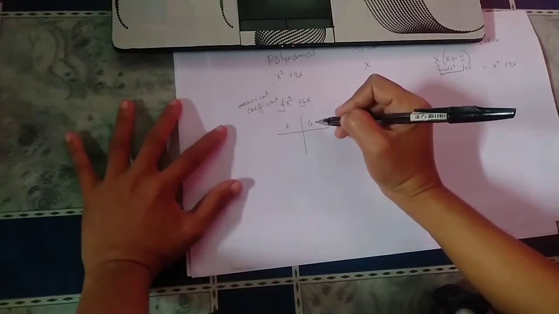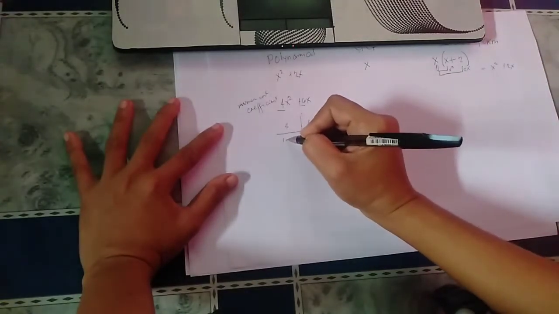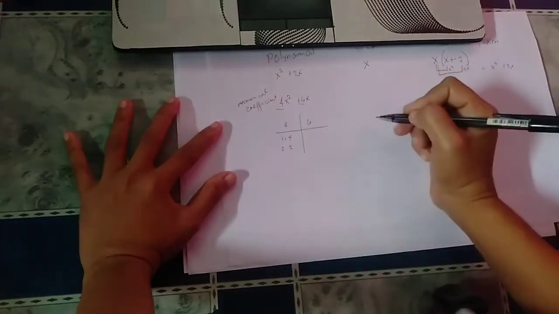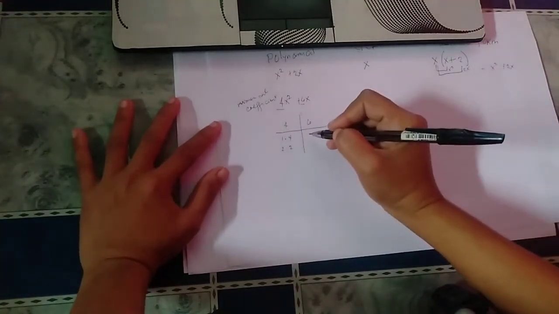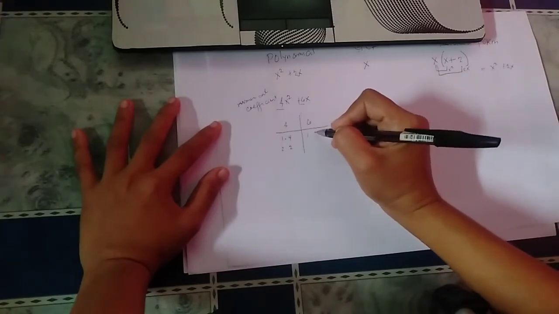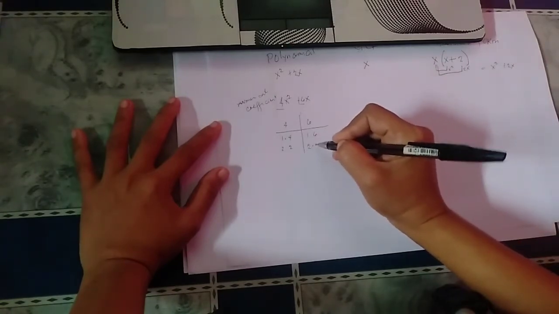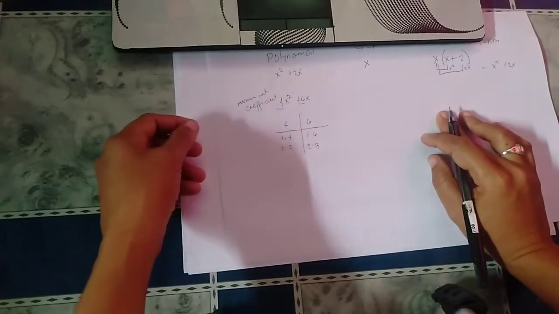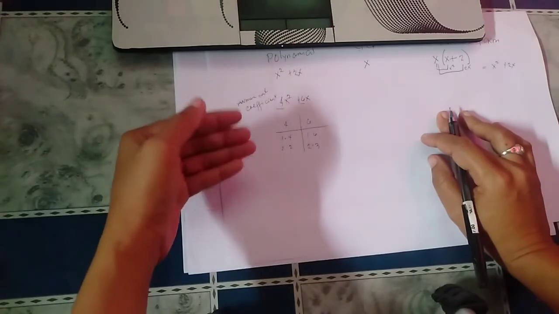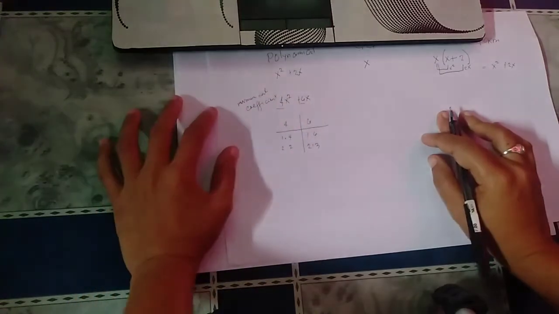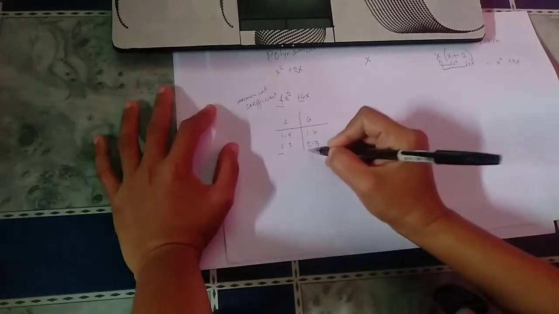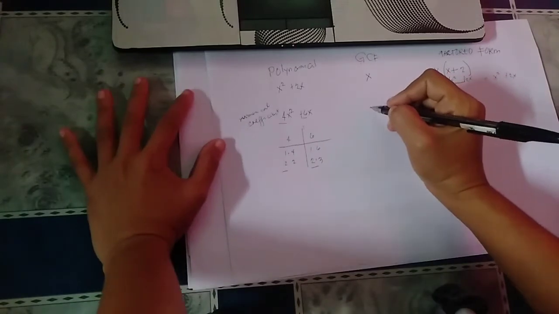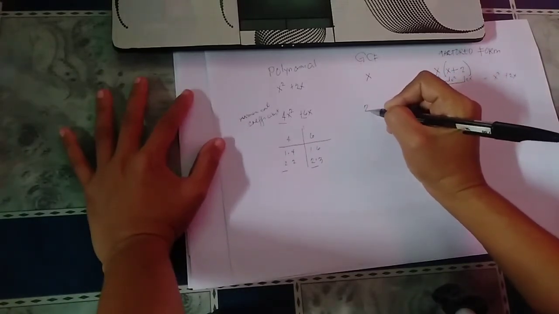What are the factors of 4? We have 1 times 4, and we have 2 and 2. For number 6, we have 1 times 6 and 2 times 3. What have you observed? What number do they have in common? Yes, it's number 2. So the greatest common factor based on the coefficient is 2.